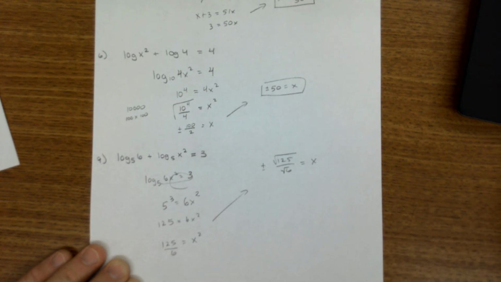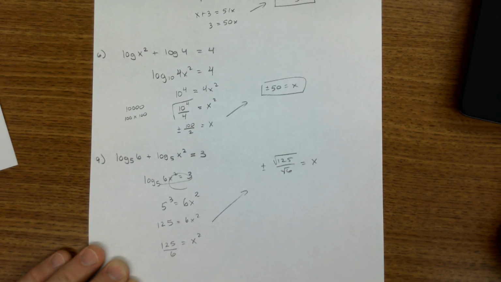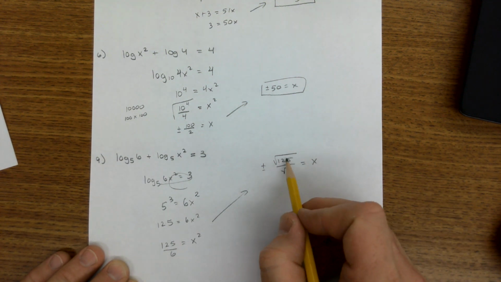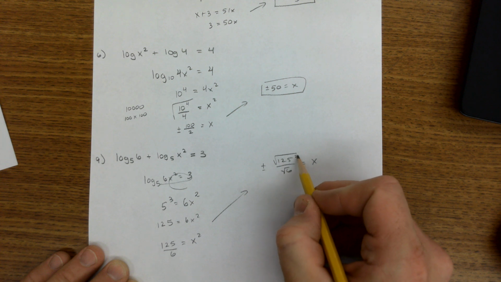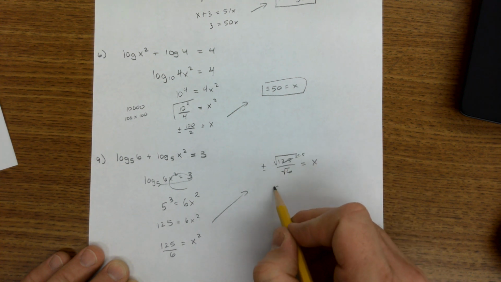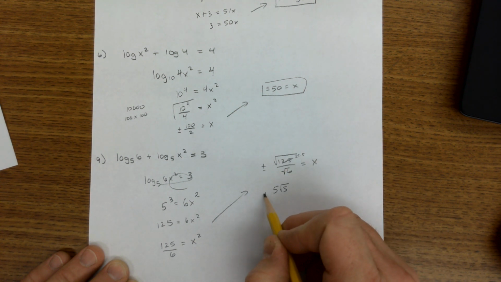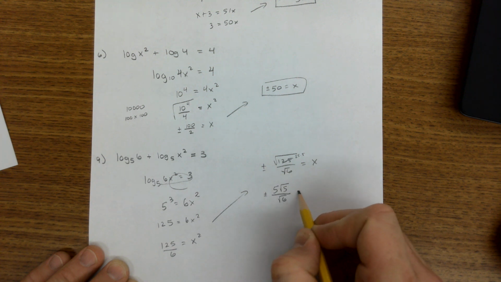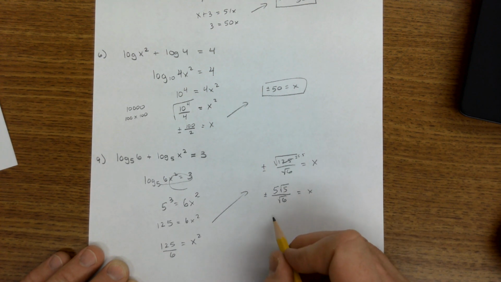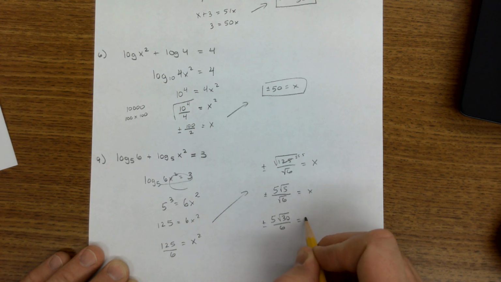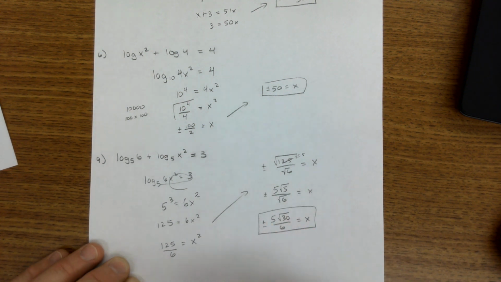And then at this point, you can decide how you want to do this, but I'm just going to take out 25 times 5, so that's 5 root 5 over root 6, and multiply that up there. 5 root 30 over 6 is x.